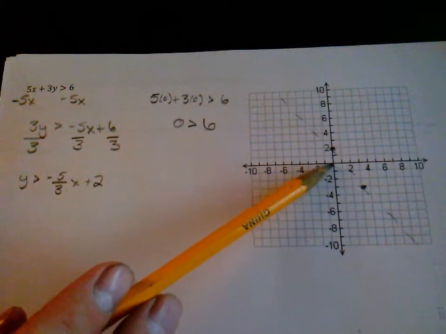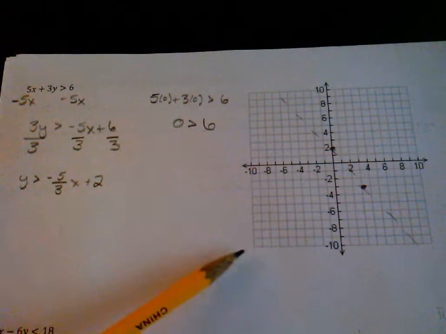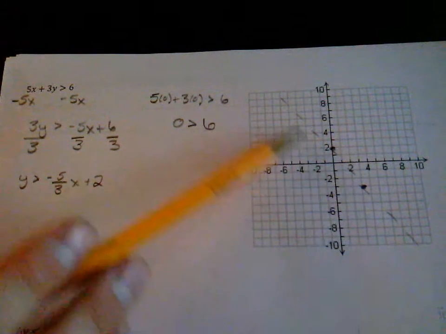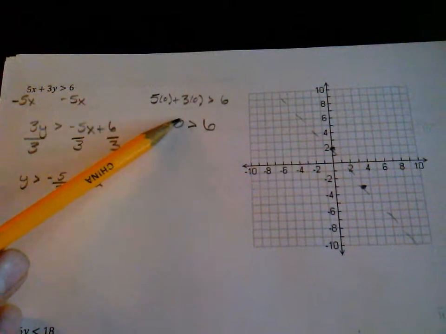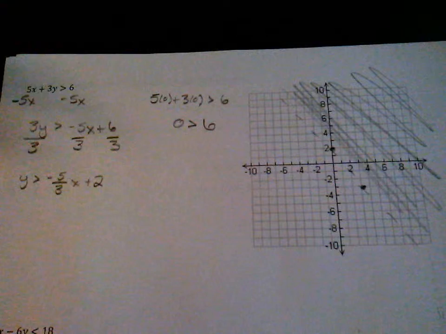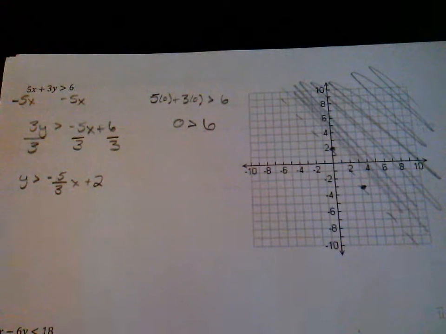The test point is here on this side right here. Because the test point, or the 0, 0 that we use, is on this side, and this is a false statement, we have to shade the other side. Okay? I want you to try the next one by yourself, and then tune into the video to finish it up.